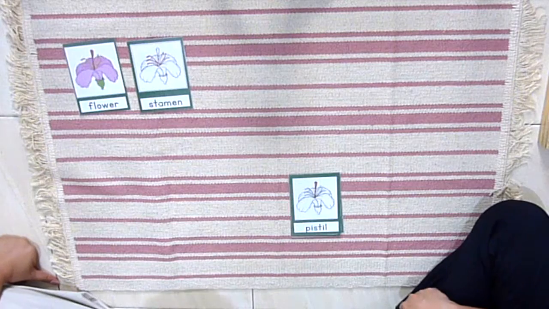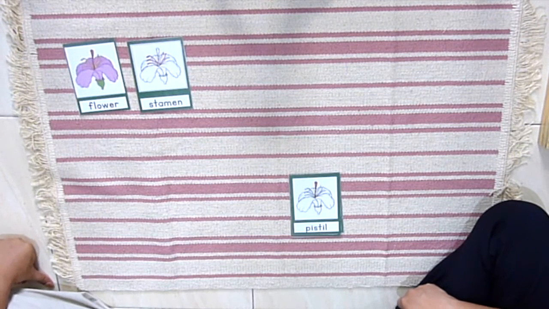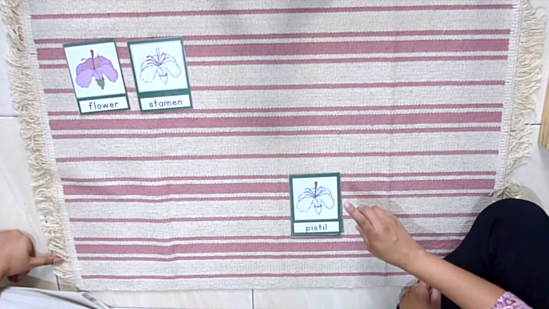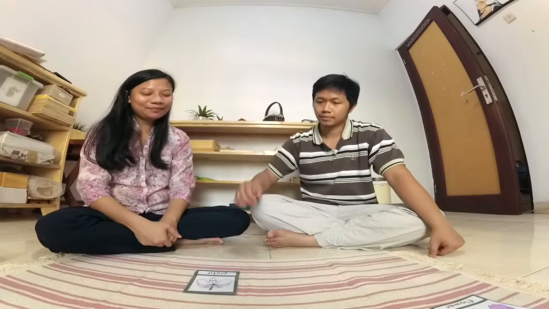How about this part? Do you know what this red highlighted part is? It is pistil. Okay, and do you know what a pistil is? Yes, it is a female reproductive part of the flower. Okay, so the pollen from the stamen, when it's on the pistil, that's when the seeds start to become seeds. Okay. Can you keep it at the top?